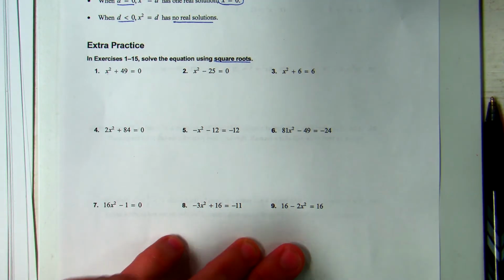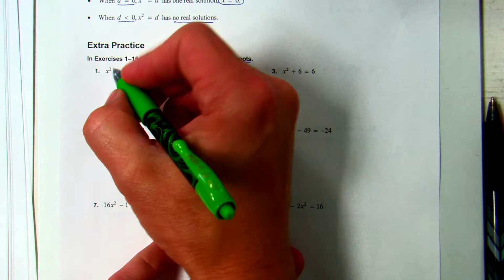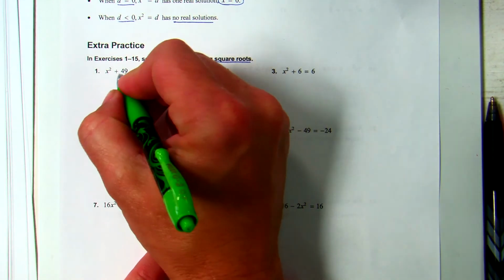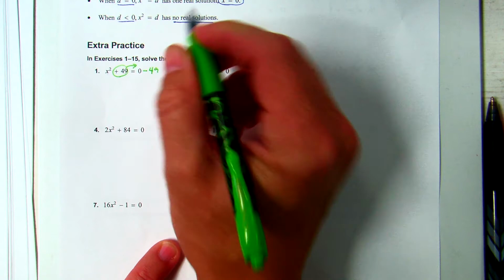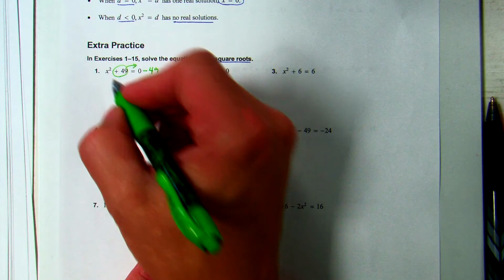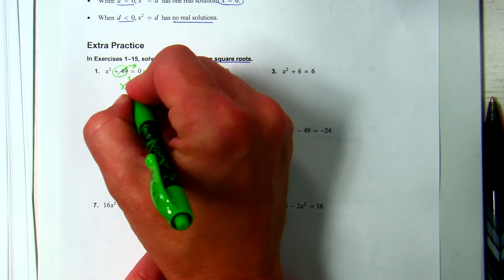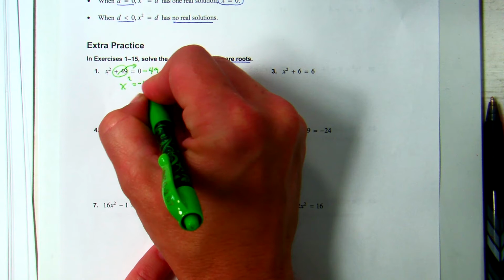What would we do first here? Well, we're going to move this 49 to the other side. Okay, we're going to move the 49 to the other side, which makes it a negative 49, or subtract 49 from both sides. So now x squared equals a negative 49.